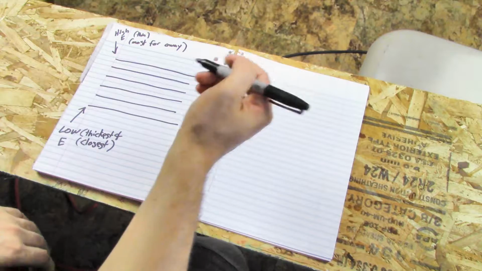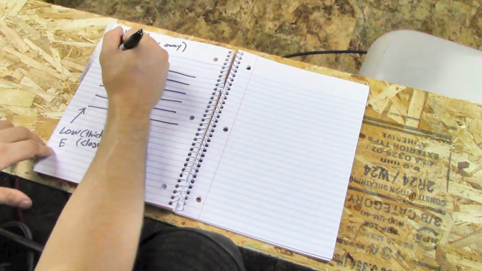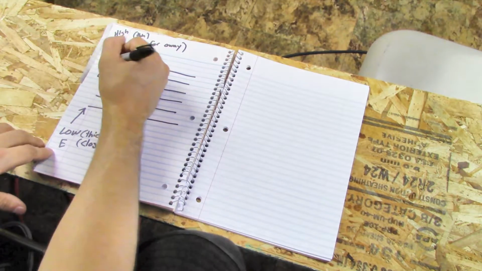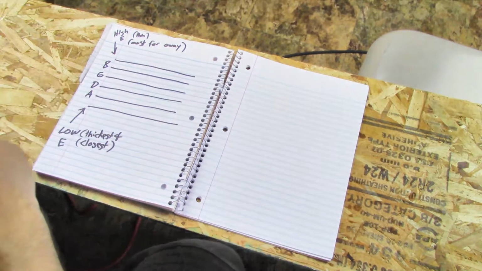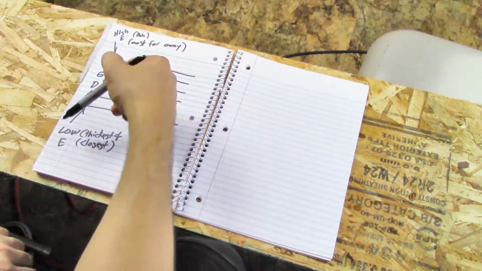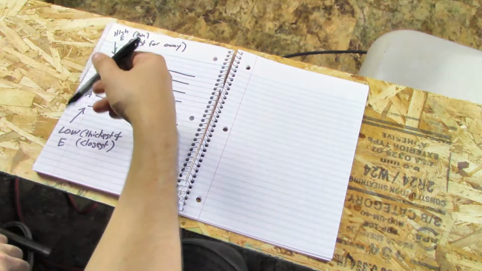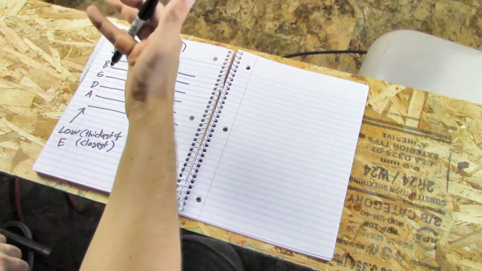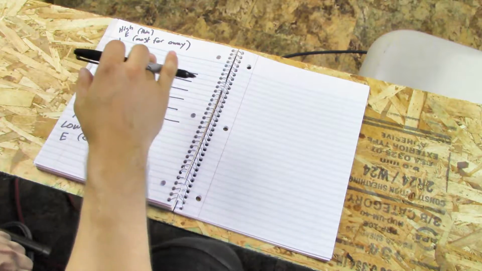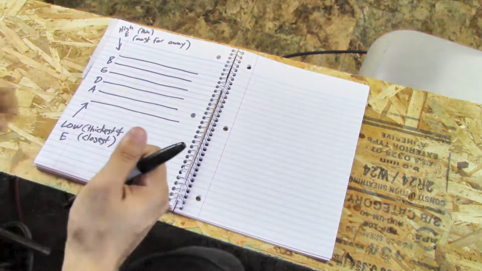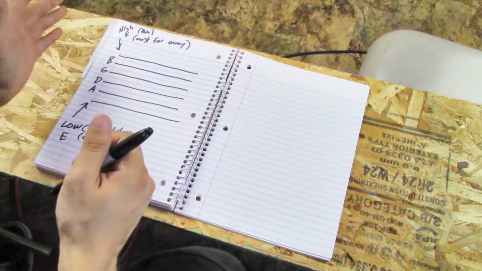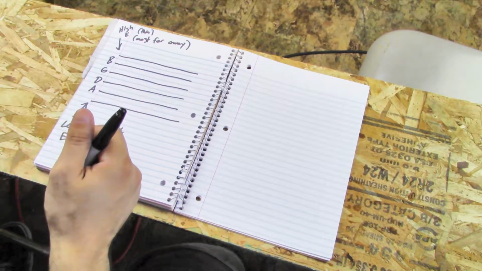In the middle here, we got the other strings. We got the B string, G string, D string, and the A string. So each line represents its representative note. So E, B, G, D, A, E. This is how you tune a guitar. This is what the strings are.